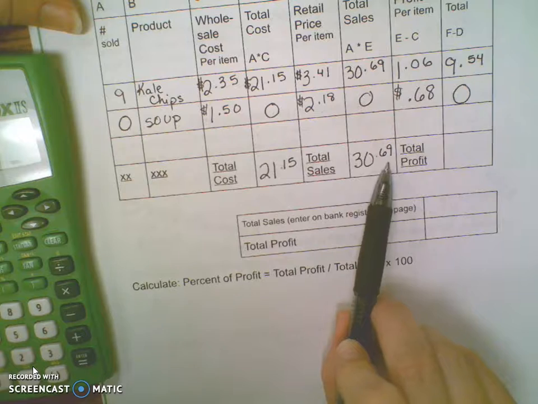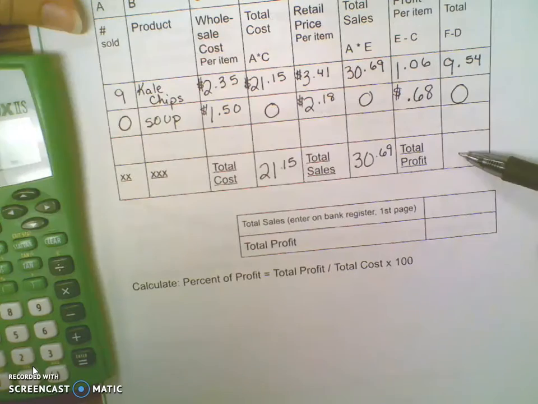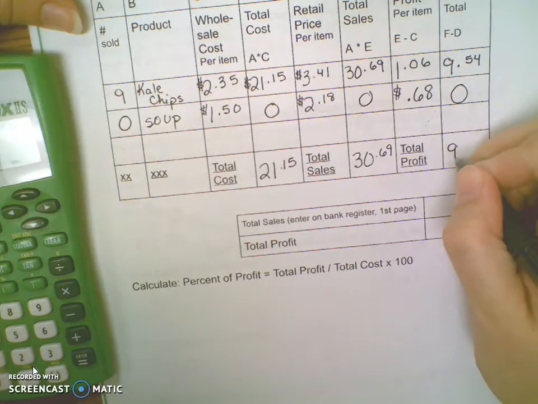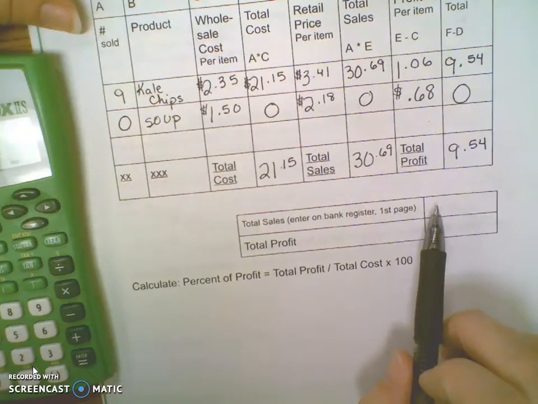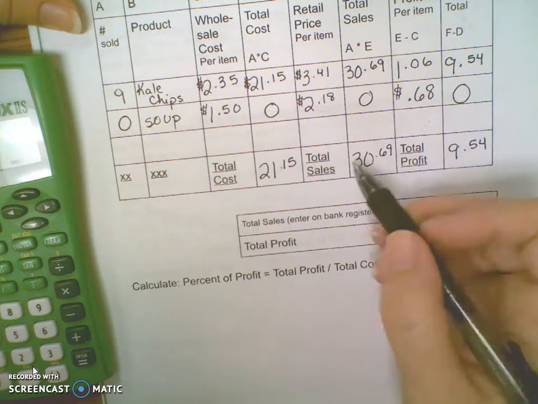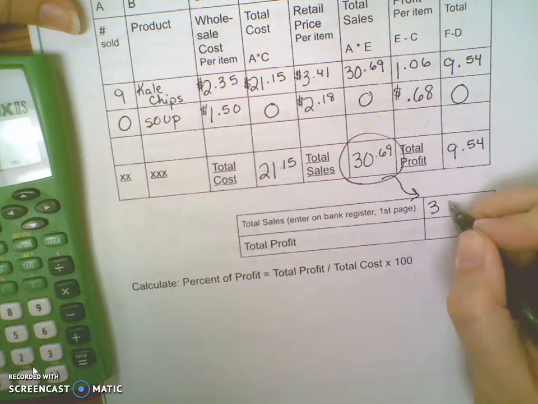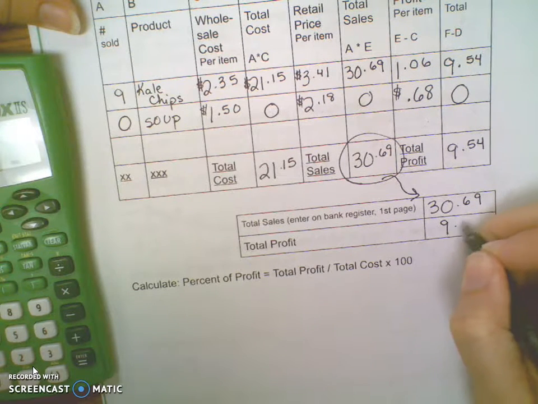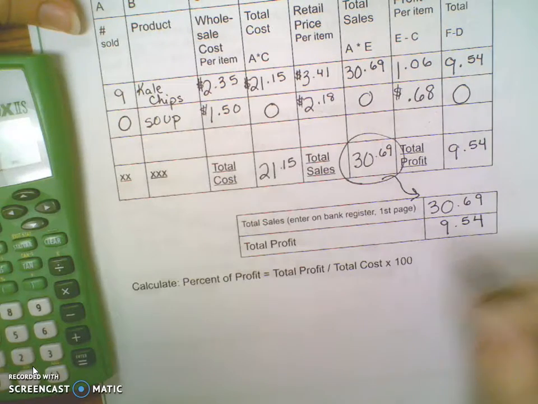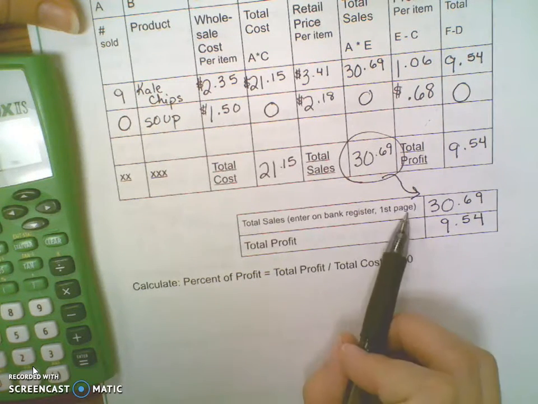And then for my profit, I can do 2 things. I can either take my total sales minus my total cost and put that for the profit, or I can just add down the column of profit. And so I get $9.54. My total sales are going to be right here. So this part goes there. So for me, that's $30.69. My total profit was $9.54. And notice it says right here, enter on bank register on first page. I'm going to do another video on my bank register so you can see that a little bit if you're having trouble putting that in.